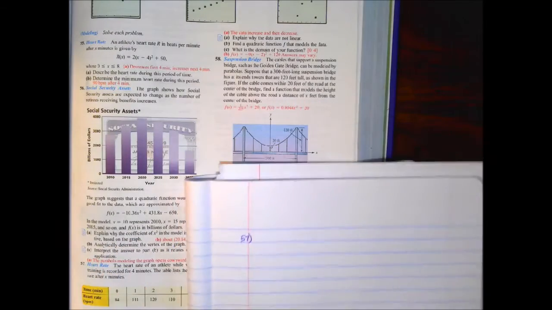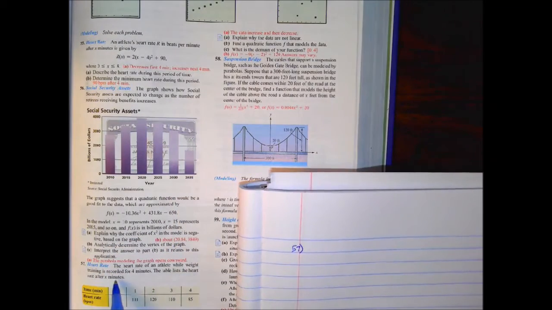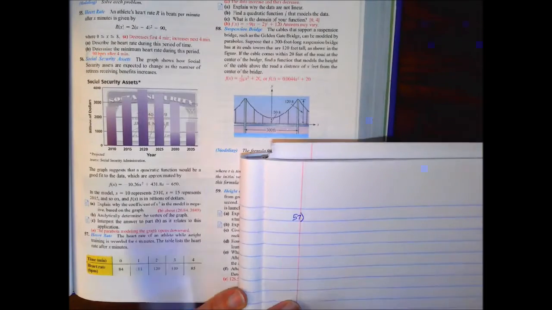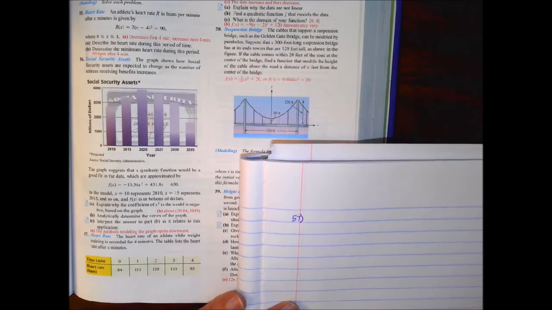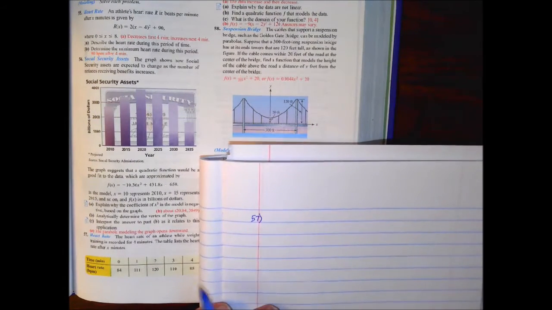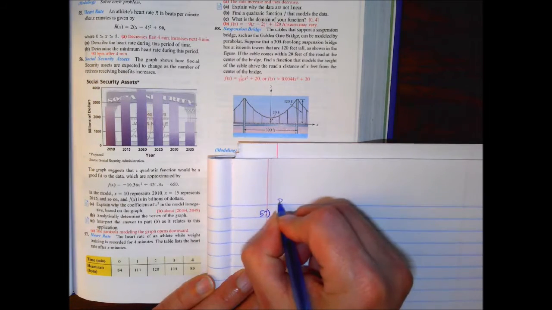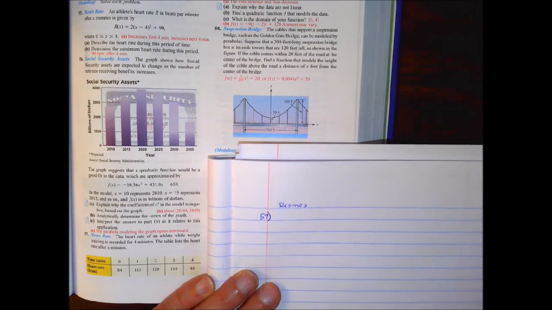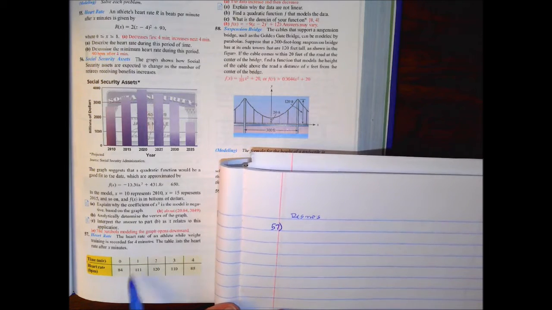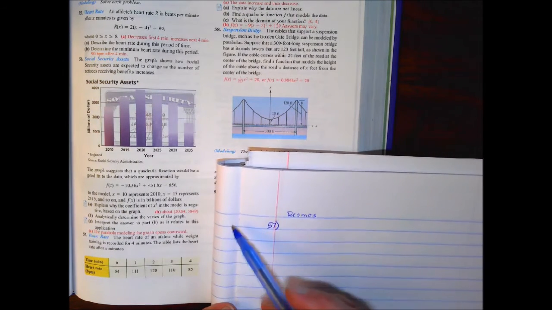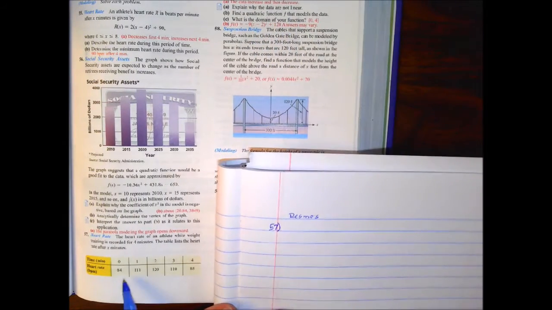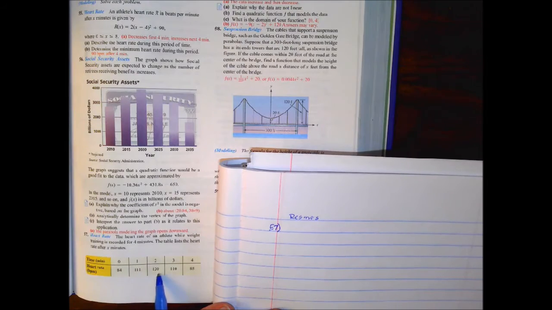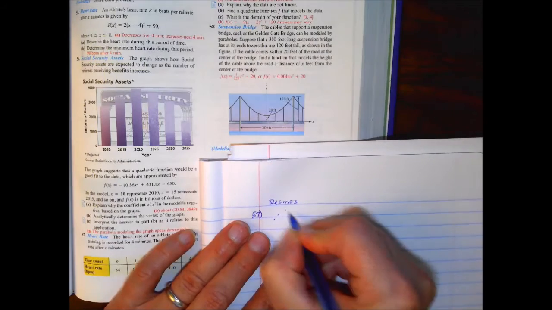Here, the heart rate of an athlete while training is recorded for 4 minutes. X is the number of minutes, and this is their heart rate. So you want to use Desmos for this. Part A asks us to explain why it's not linear. Notice it goes up and then starts going down again. If you look at your data, it starts to go up and then it starts to come down again.